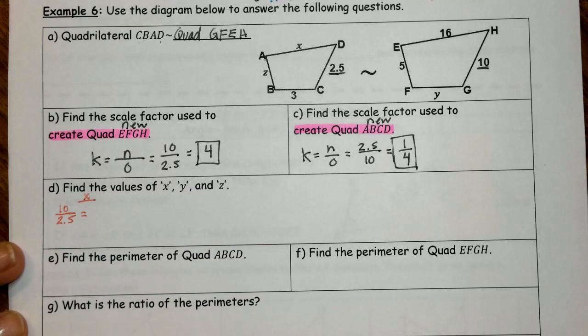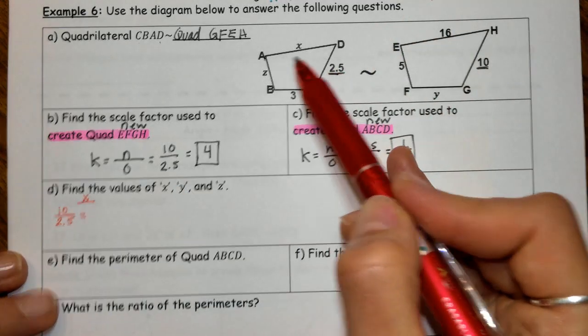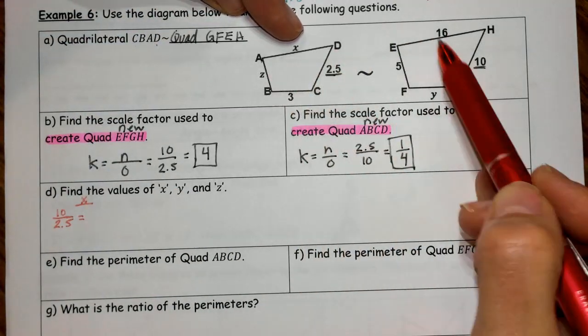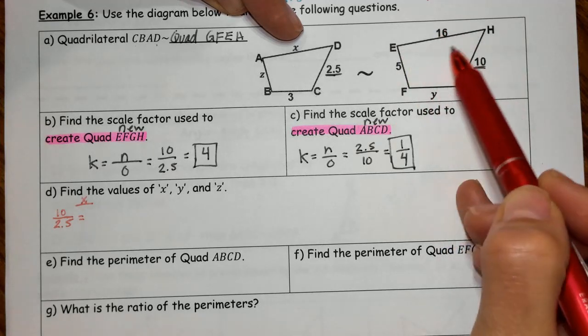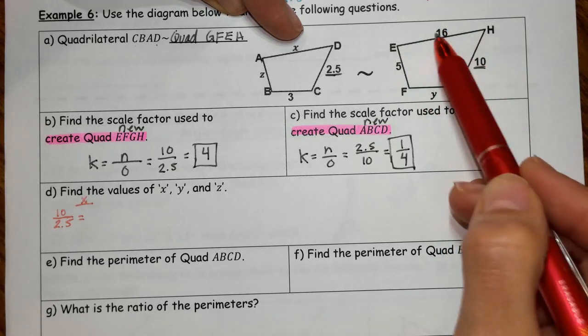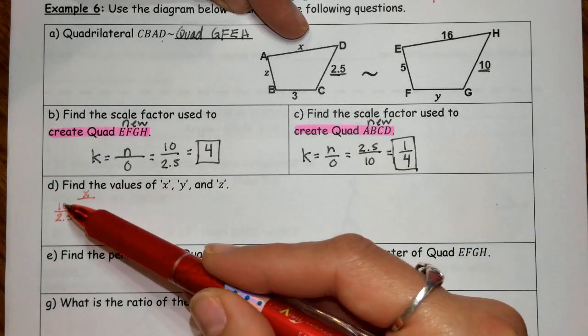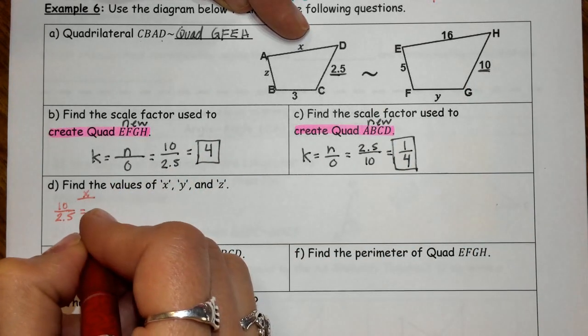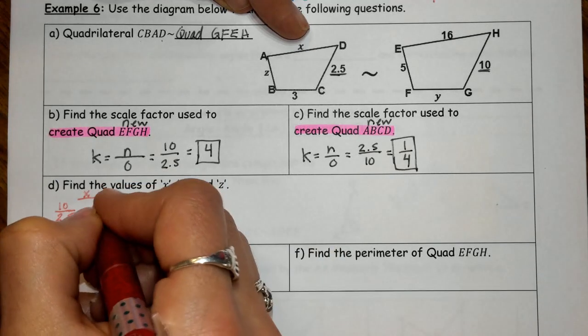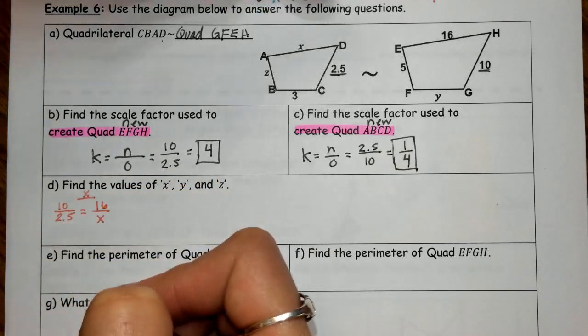And set that equal to where x is. X is over here with AD. AD is going to correspond with EH. 16 has to go on top because this is the quadrilateral that went on top. EFGH went on top. It needs to stay on top with the other ratio. So we're going to put the 16 on top and the x on bottom.